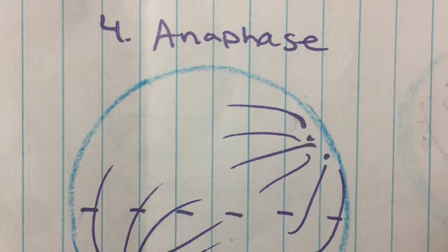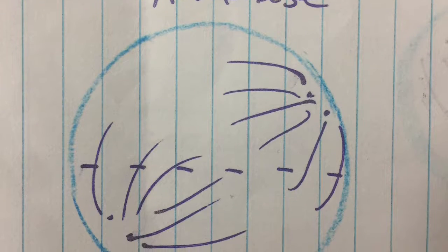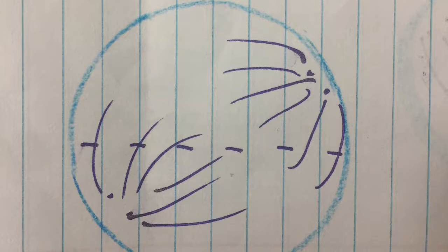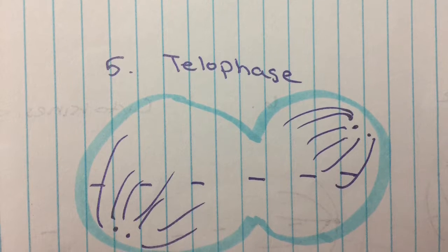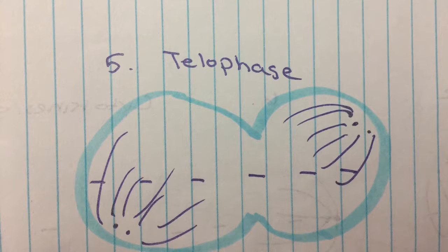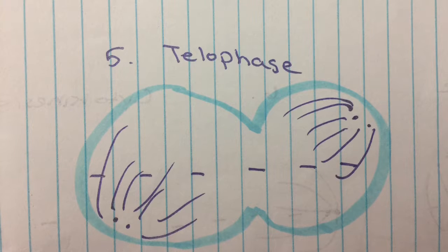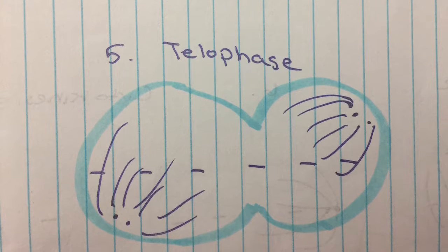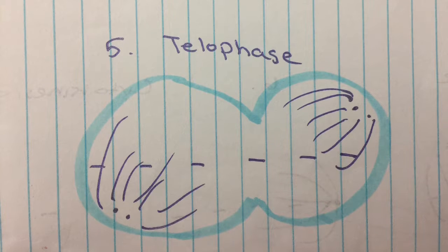After metaphase, anaphase occurs, where the sister chromatids separate to opposite ends of the poles. The next phase is telophase, where chromosomes gather at opposite ends of the cell and begin to lose their shapes. Two new nuclear envelopes are beginning to form, and it's basically the opposite of prophase.